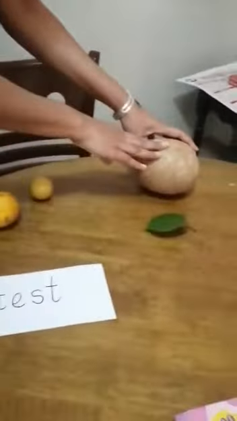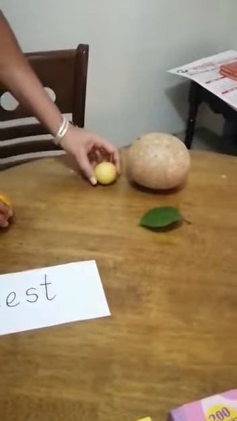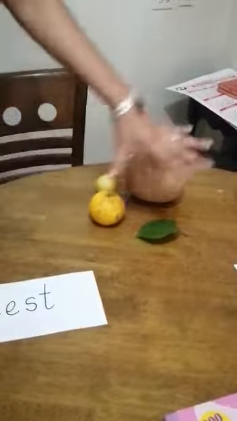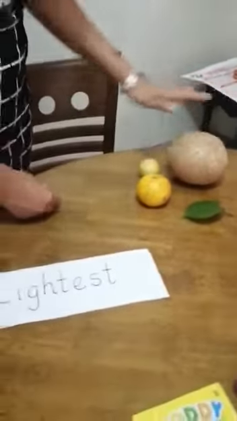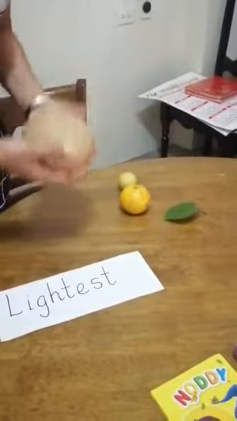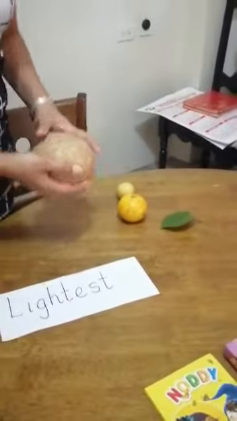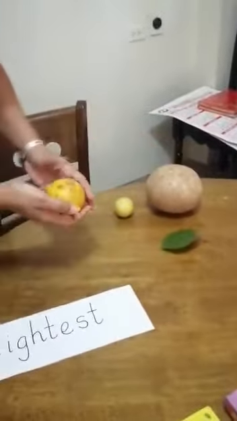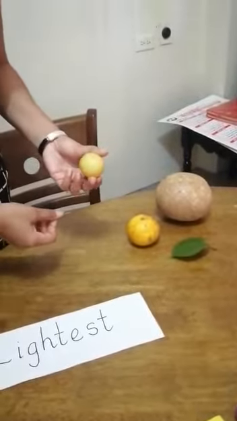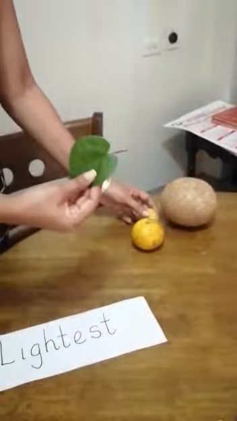We have the mamasiput, the leaf, the lime, and the orange. Which do you think here of these 4 would be the lightest? Do you think it's this mamasiput? Do you think it's the orange? Do you think it's the lime? Or do you think it's the leaf?